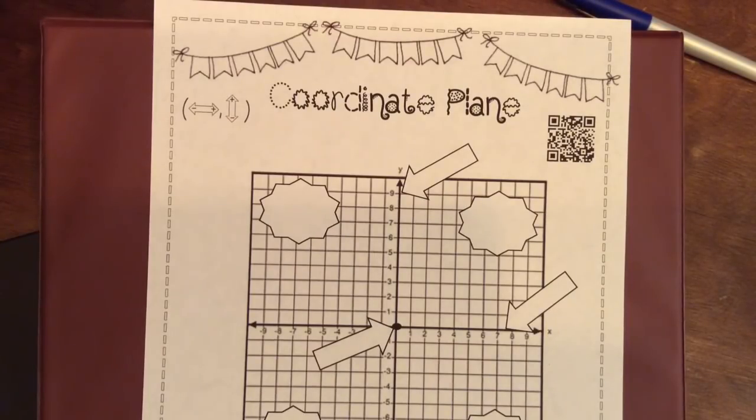All right, Rams. Today is Tuesday, and your homework is over coordinate planes. Here is a little QR code for a song that if you'd like to watch it, you're welcome to scan that whenever you like.